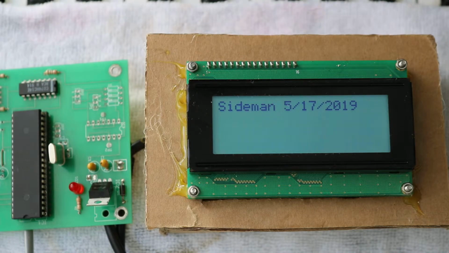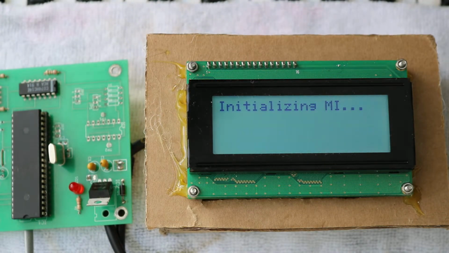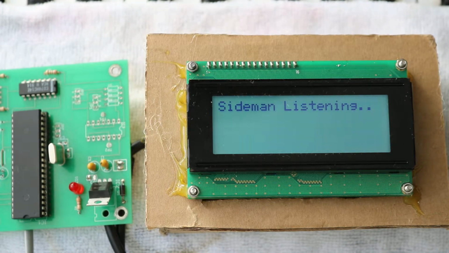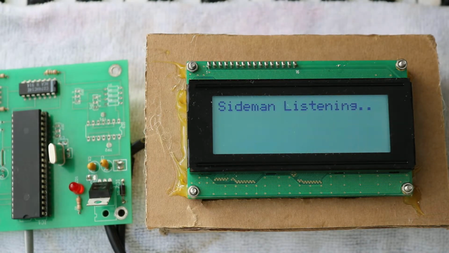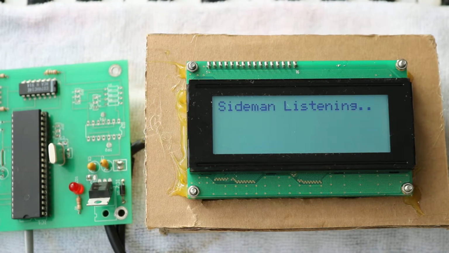It's going to say Sideman log on logo. It's initializing the MIDI interface. It's also initializing the sound module. And now it's listening. Sideman is monitoring you. So right now it's set up to play or display the outputs of the chord decoder.